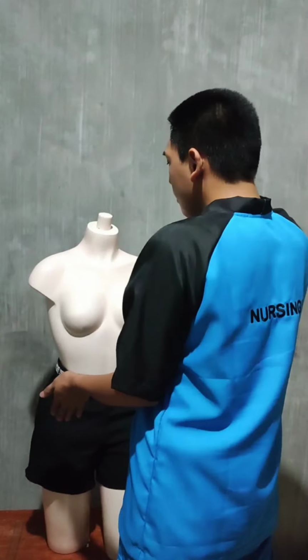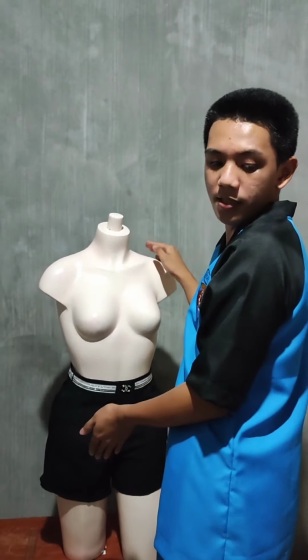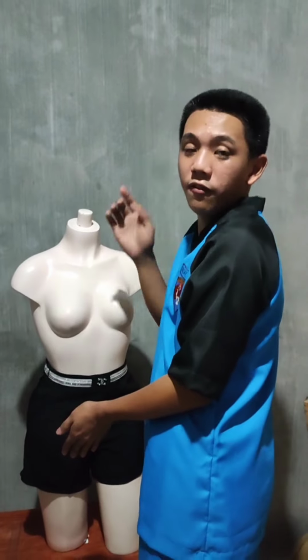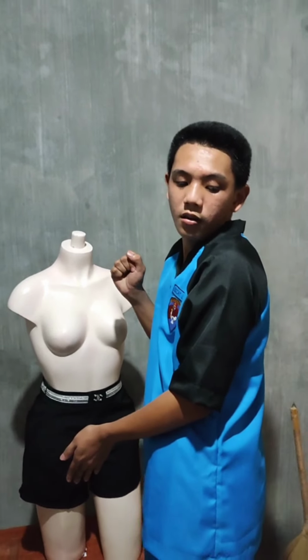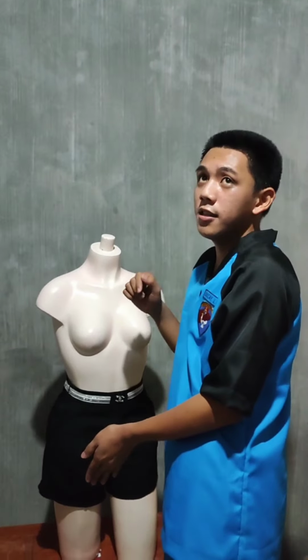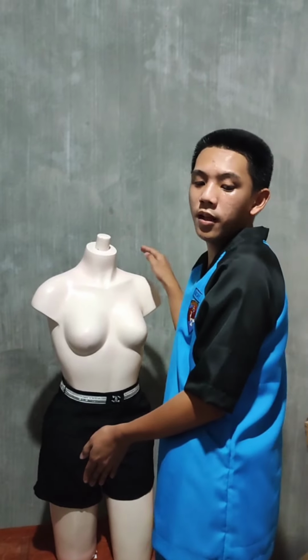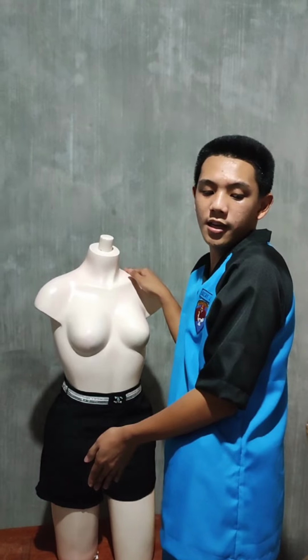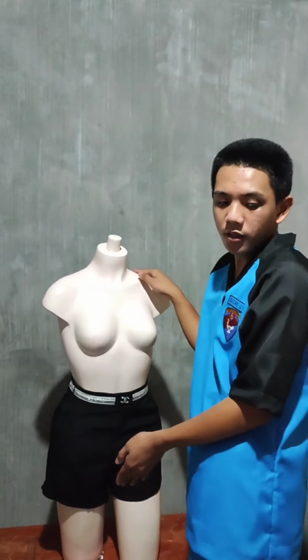Then, after that, use the flat surfaces of all fingertips to palpate the four areas of the axilla.